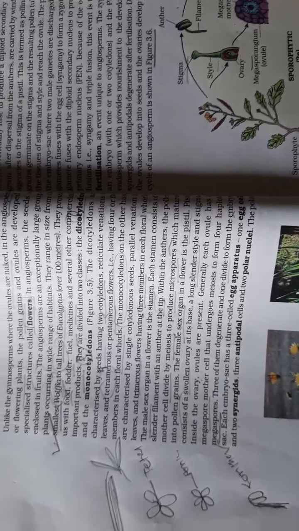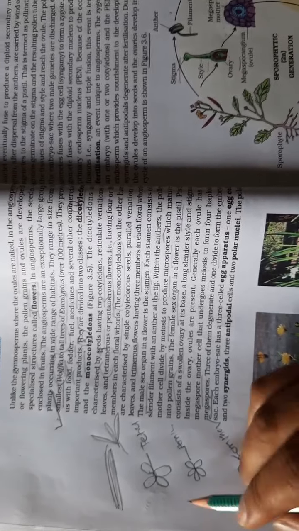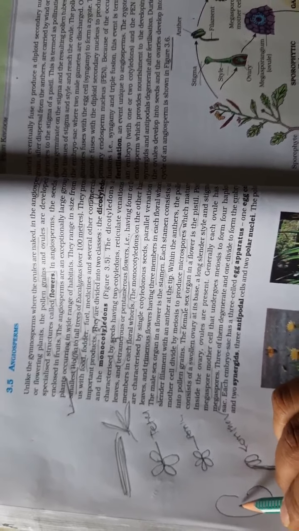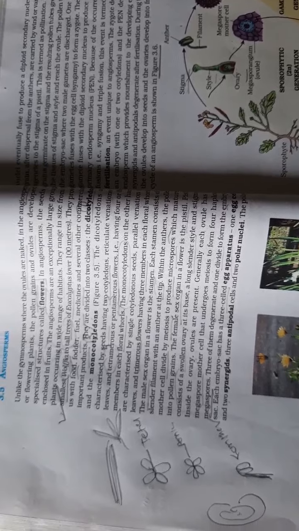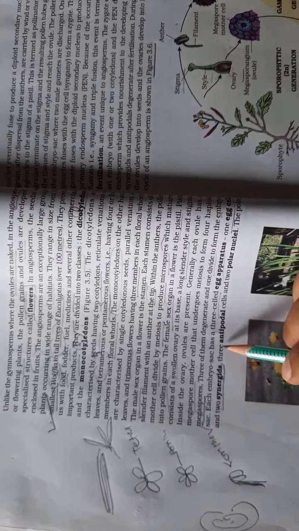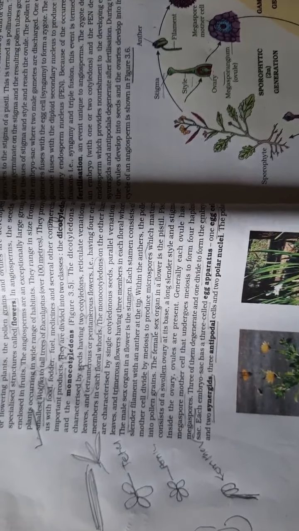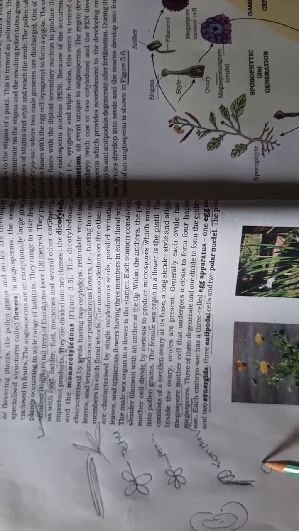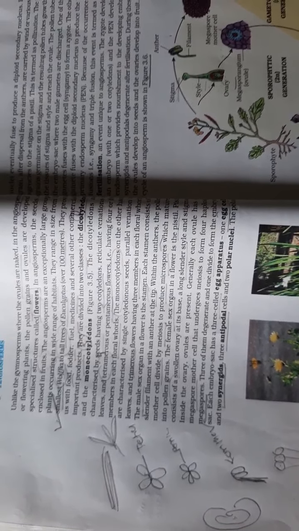This is the sac part, where the embryo develops, the embryo sac. This is a 3-celled group, the egg apparatus: one is the egg cell, two are synergids, and third is the antipodal cells. Antipodal means three cells connected, in the opposite direction.